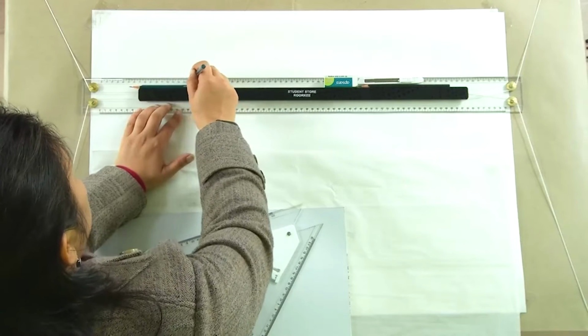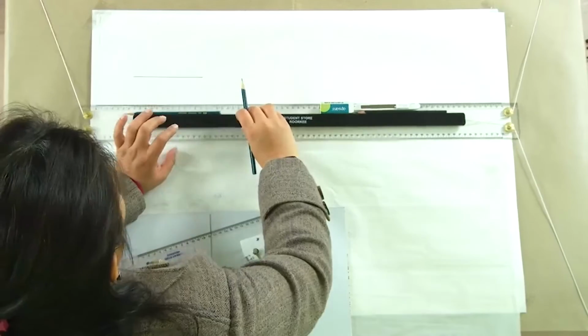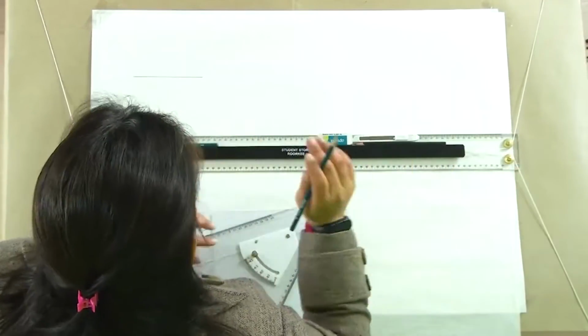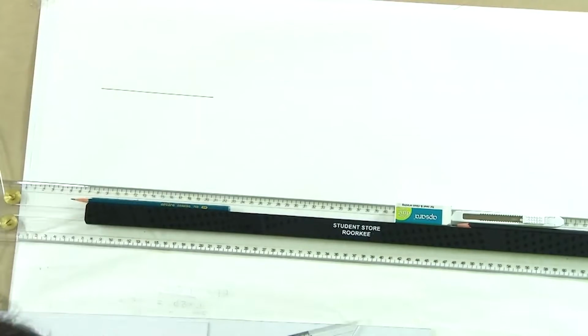So the first thing that we have to draw is a reference line. This is the reference line, the XY line. Now, when we are drawing the projections in the first quadrant, we know very clearly that the top view or the plan is going to be seen below the reference line and the elevation is going to be seen above the reference line.